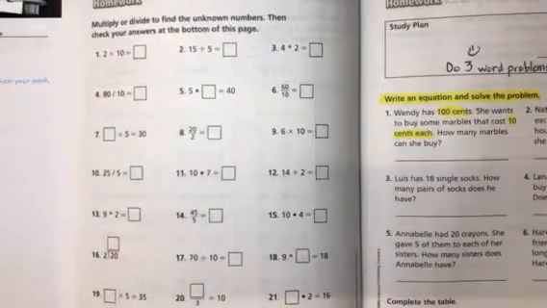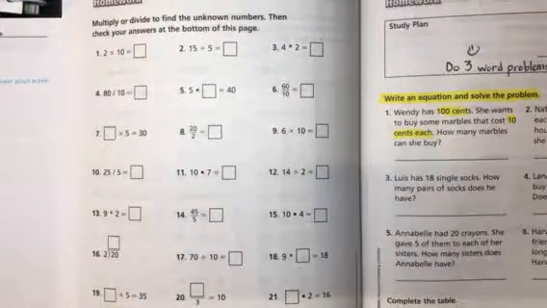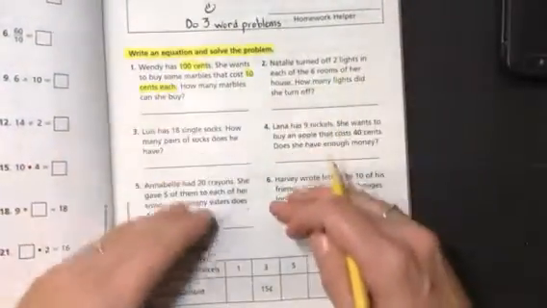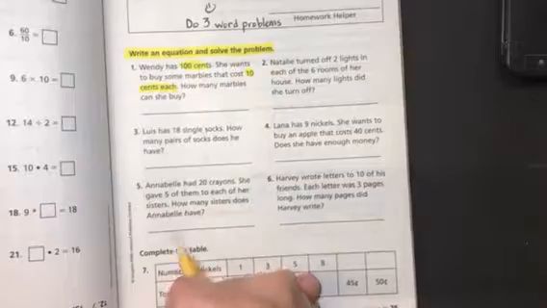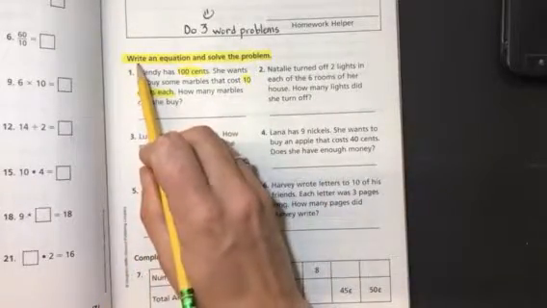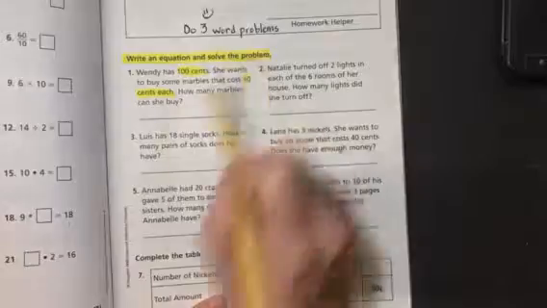You're going to multiply or divide to find the unknown number, and then just to help you out, the answers are on the bottom for you to check. Now, like I said in class, if you have a full page of word problems, I want you to just do half of them. So tonight there are 6, and so you're just going to choose 3. It's important for you to read the directions.